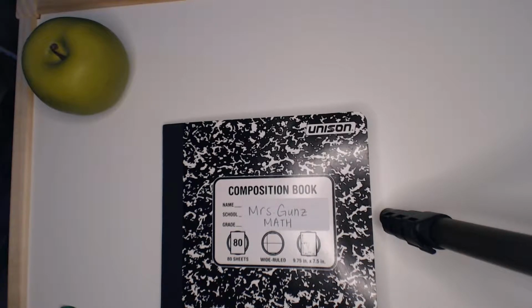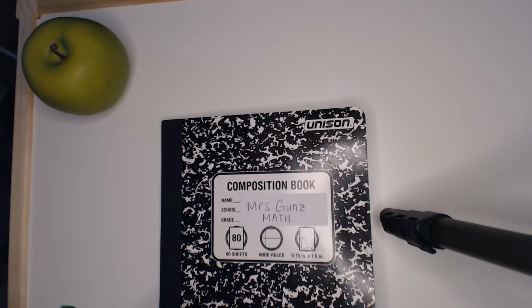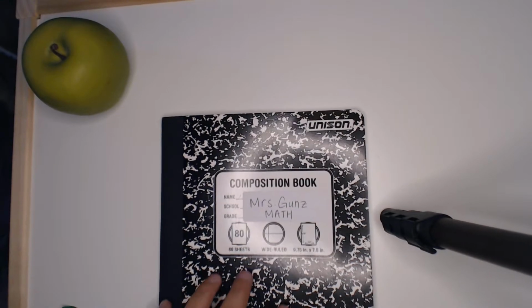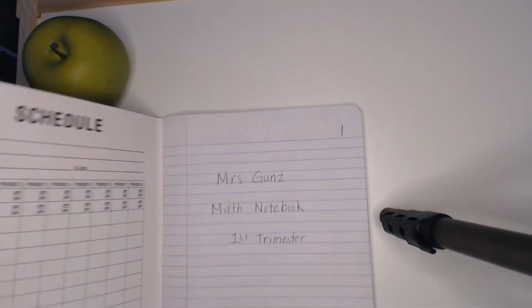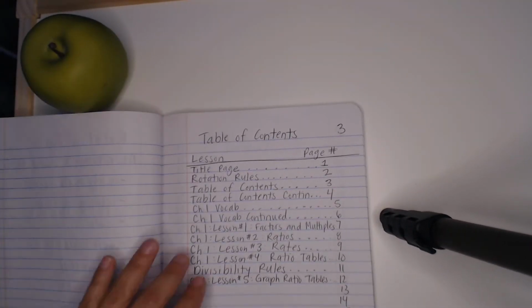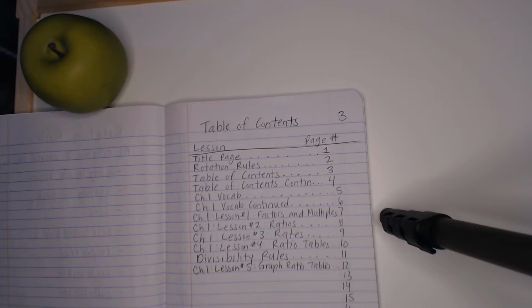So anyways, back to the concept of math. Again, we are huge into interactive notebooks, and if I look here to my table of contents, you can tell that we've had a very busy 3 weeks of school learning all about ratios, rates, ratio tables, and we have been moving on to graphing ratio tables.